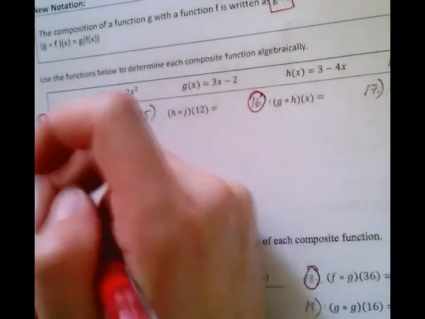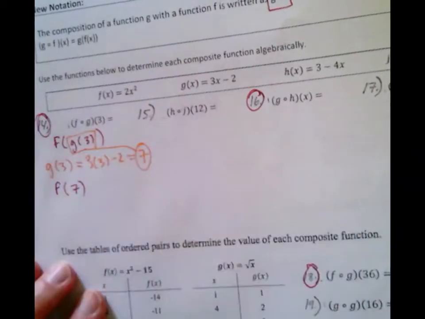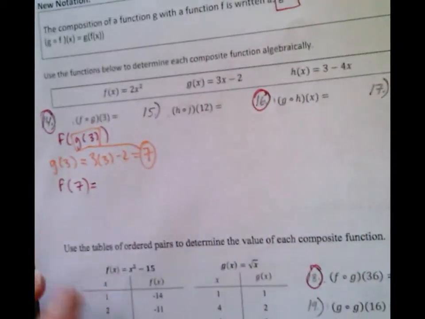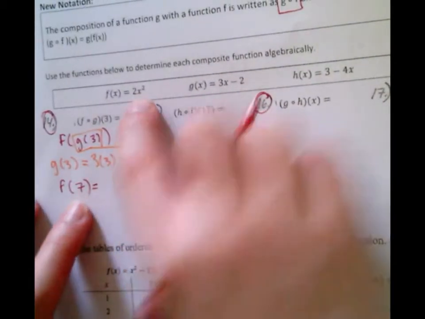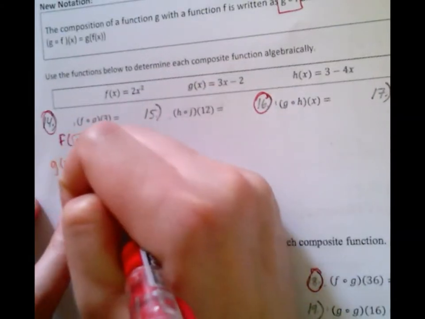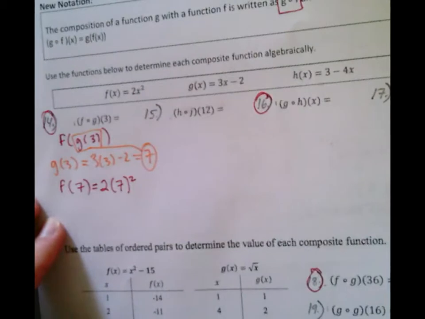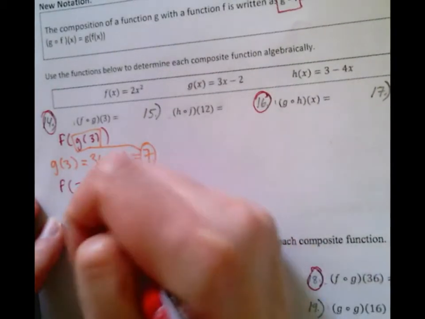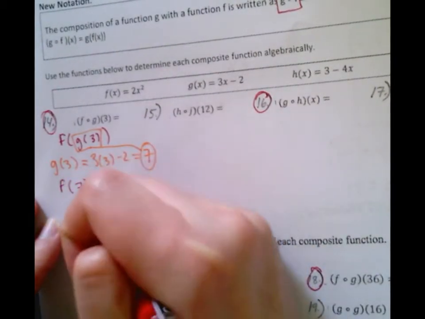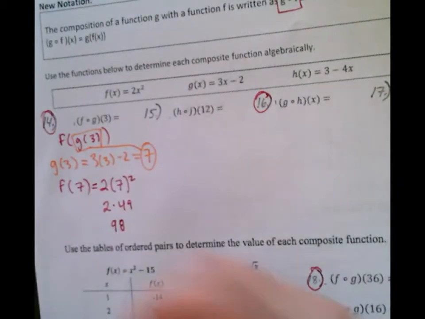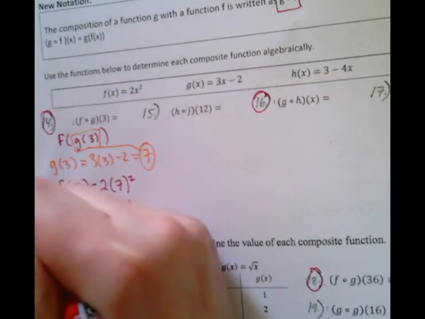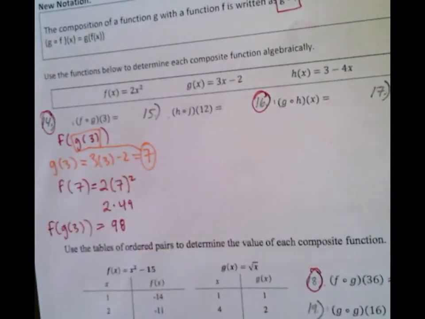So then I would get f of 7, and now I'm plugging 7 in for x. So I do 2 times 7 squared, and 7 squared is 49. 49 times 2 is 98, so we know that f of g of 3 is equal to 98.